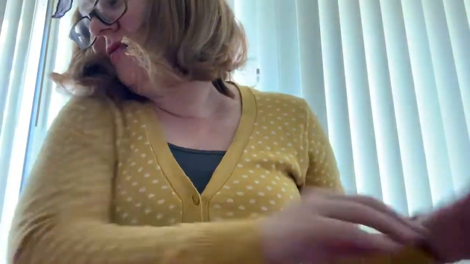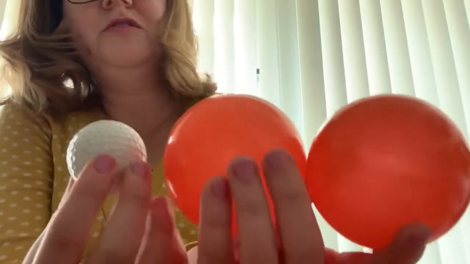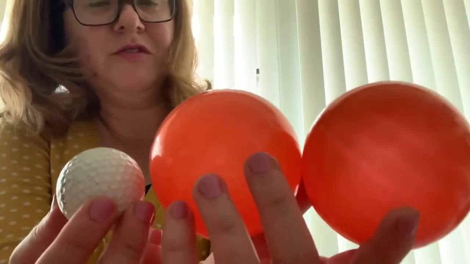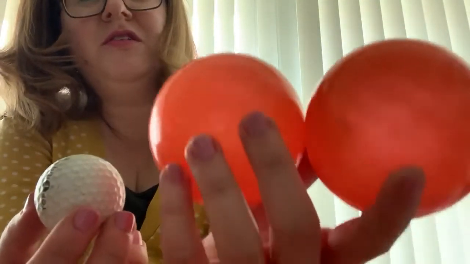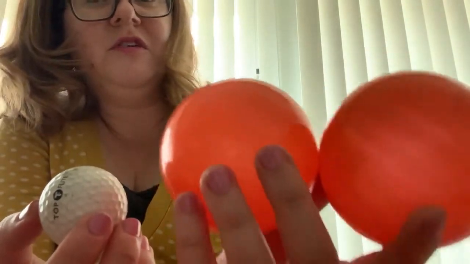Okay, now let's look at a couple of objects in my house and talk about how those are the same or different. So, look at these balls. Which balls are the same? Yeah, the two orange ones. They're the same size and shape and the same kind of ball.